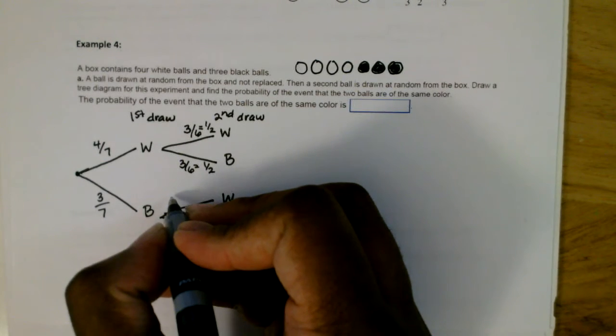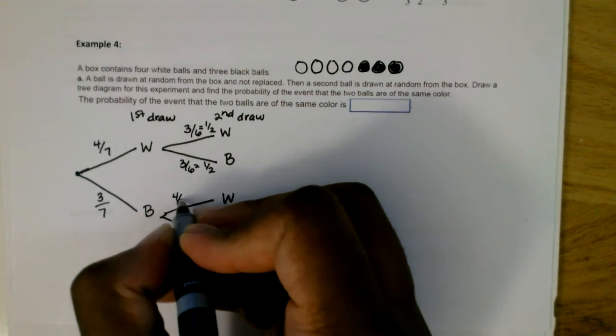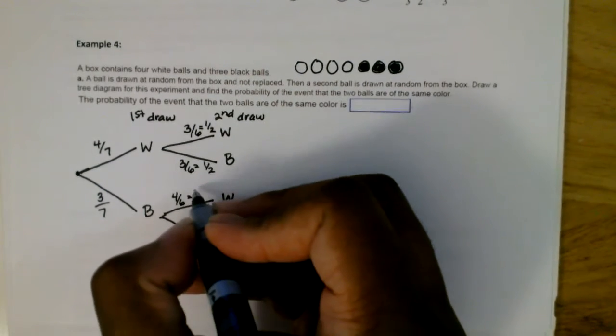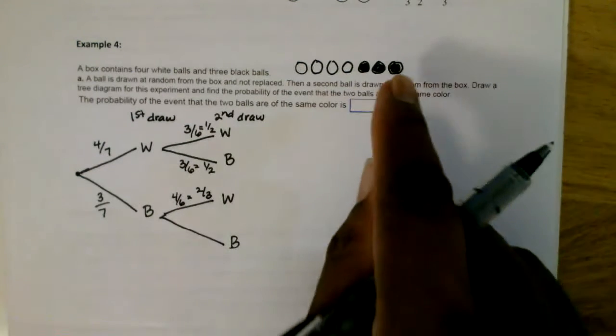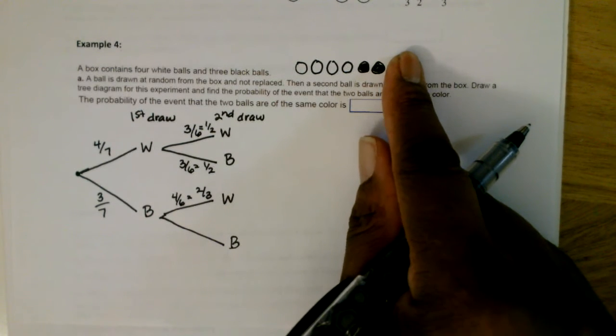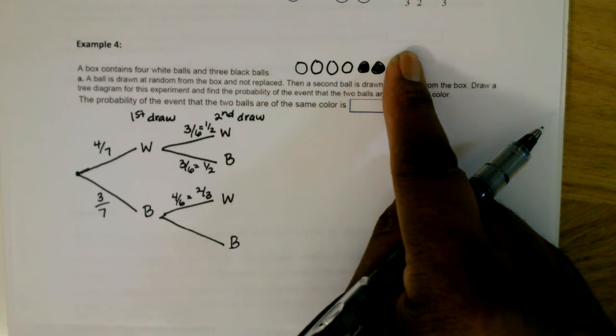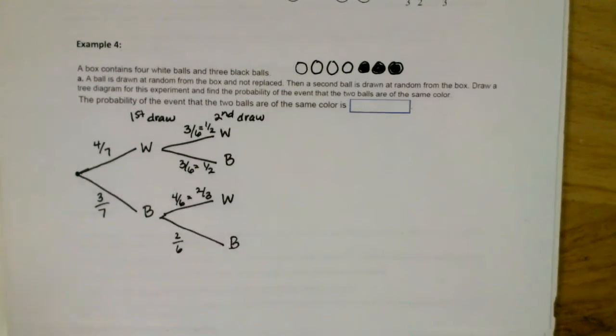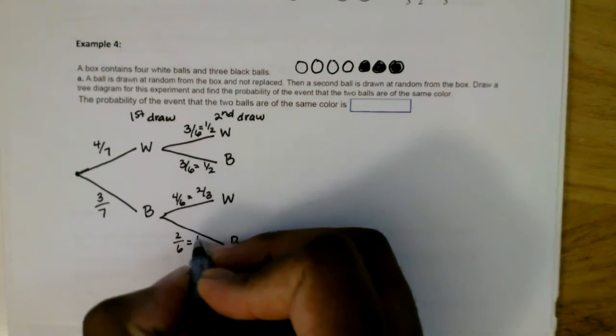So the probability of drawing a white ball, given that a black ball was drawn on the first draw, would be 4 over 6, which reduces to 2/3. And since a black ball was drawn out of the box, I have only 2 left out of 6. So the probability of drawing a black ball, given that a black ball was drawn first, would be 2/6 or 1/3.